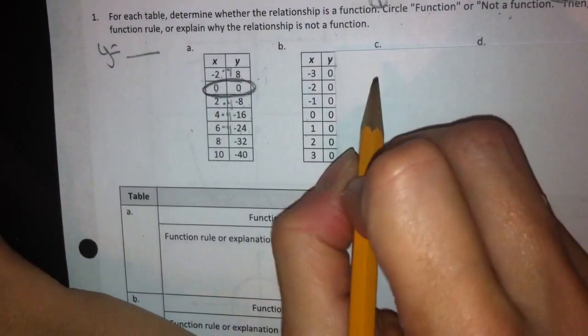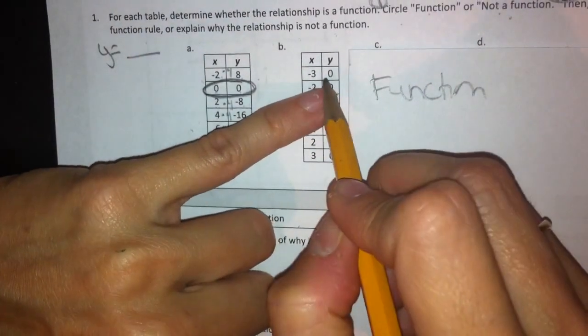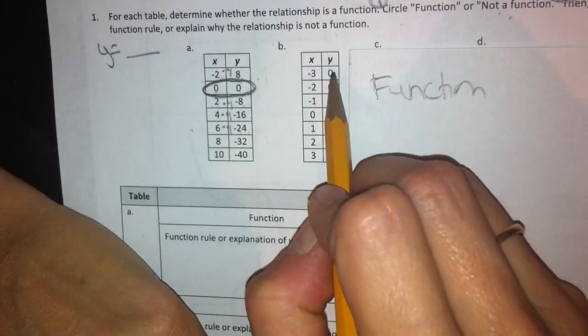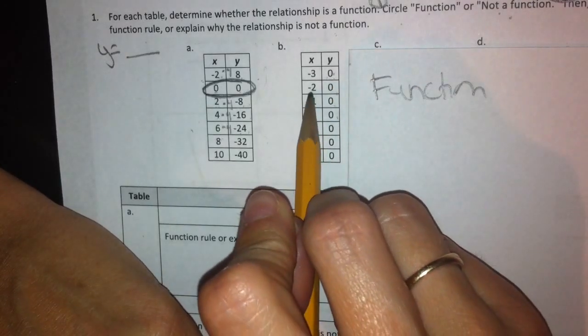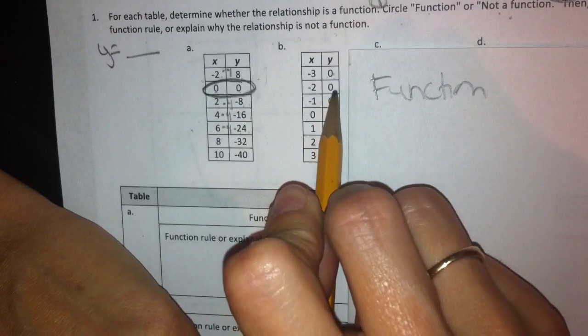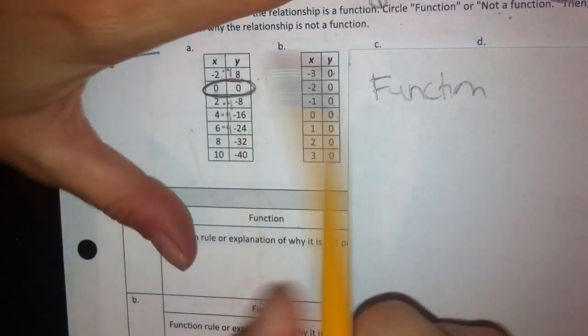Okay. Well, it is a function, because if I put a -3 in my machine, I know for a fact I'm getting a 0. I could bet money I'm going to get a 0. If I put in a -2, I know I'm getting a 0. If I put in a -1, I know I'm getting a 0.